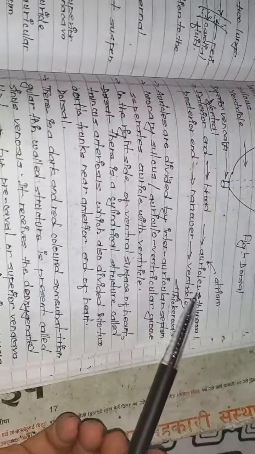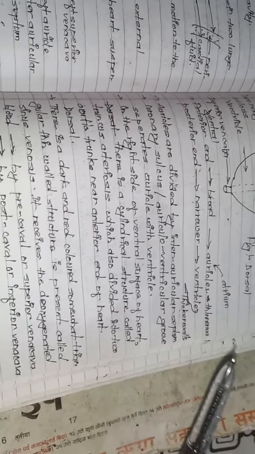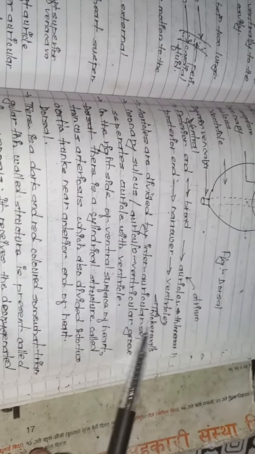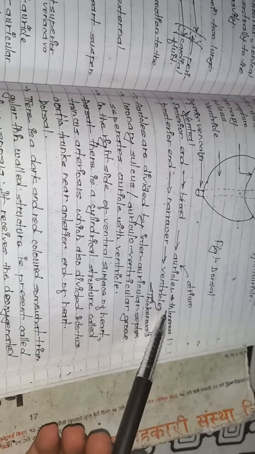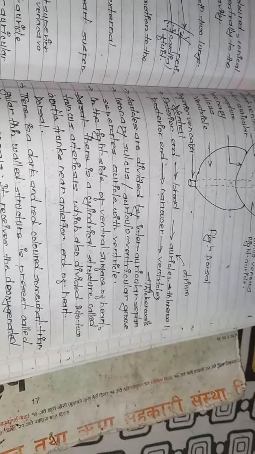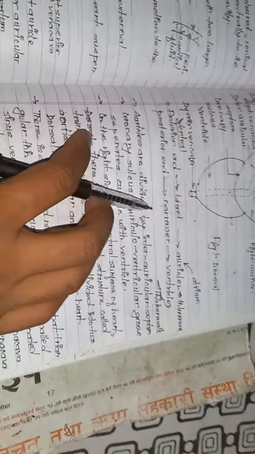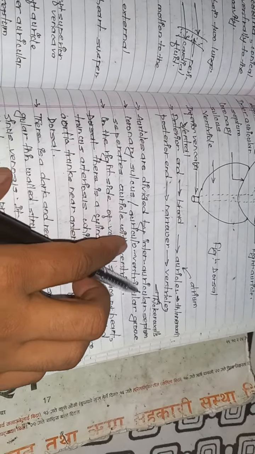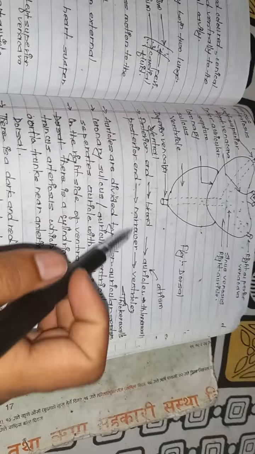Then we continue. As we know, the ventricle pumps the blood from the heart to the different parts of the body, so it has a thicker wall, and the auricles have thinner walls. They collect the blood, so they are called auricles. The auricles are divided by the interauricular septum. This is the interauricular septum.